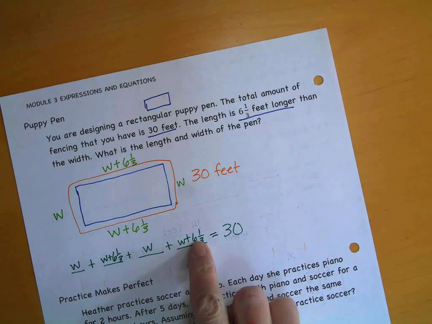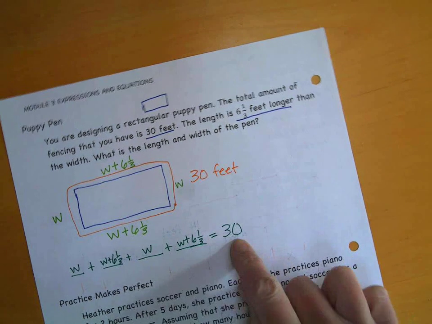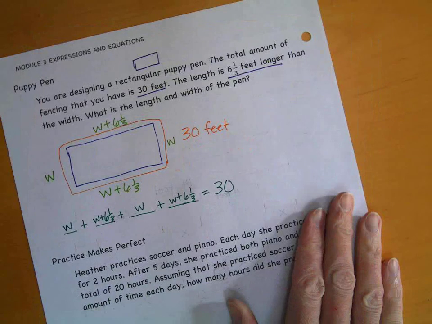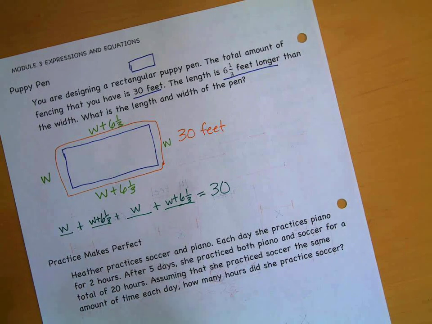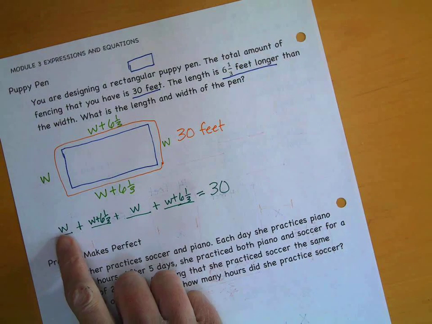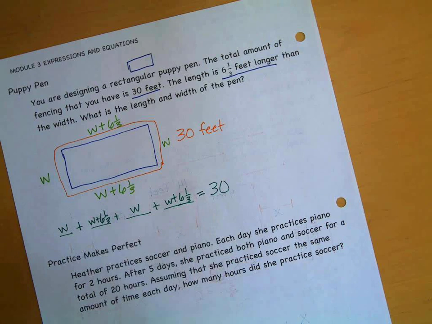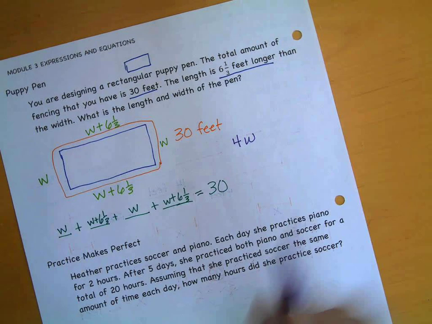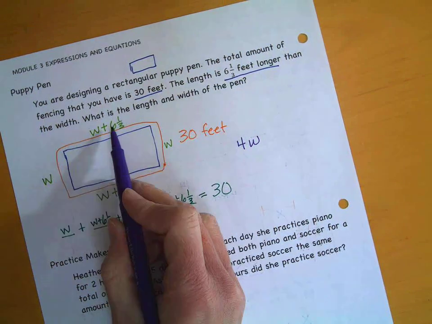And now I've used expressions. These are all expressions, right? I've used expressions and I've turned it into an equation because I know that my total fencing that I have is 30. Well, that wasn't so horrible. Okay, now let's put the stuff that we have together. So I see 1, 2, 3, 4 W's. Okay, so I have 4 W's.